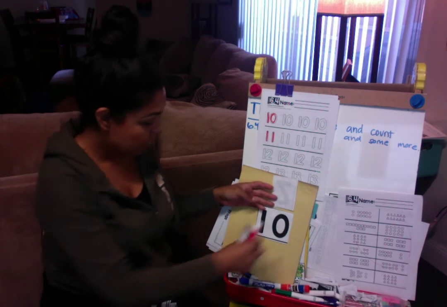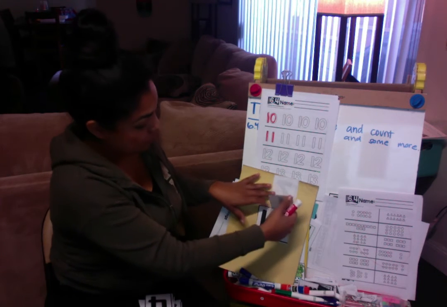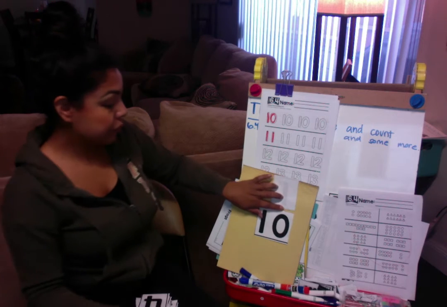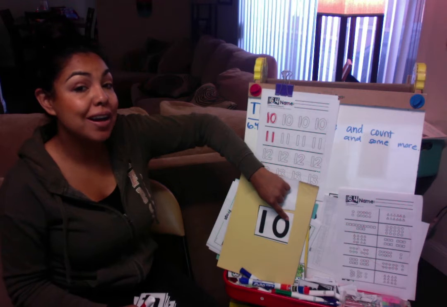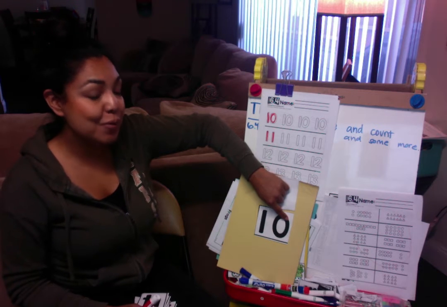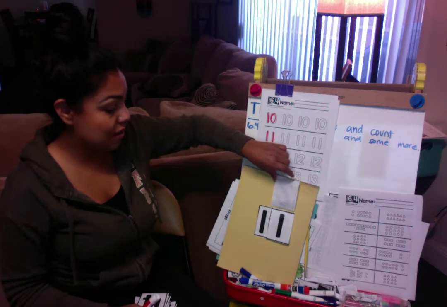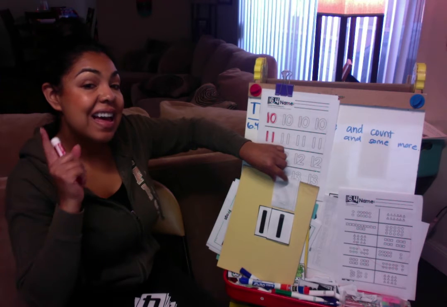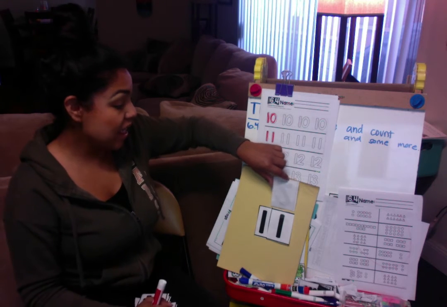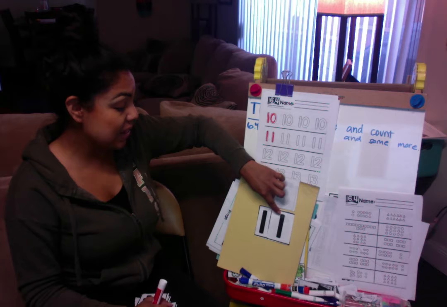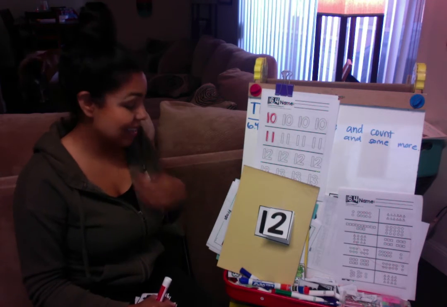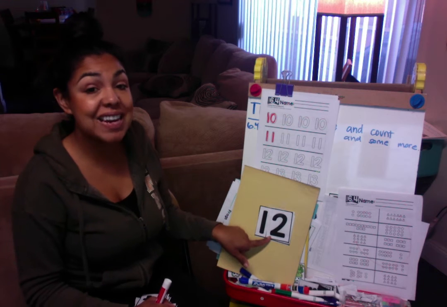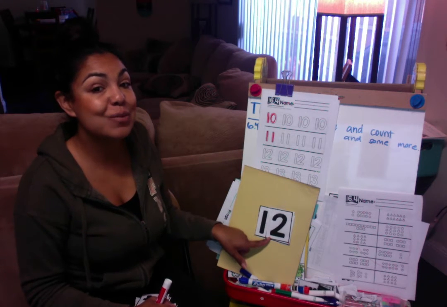Okay, last week we had a 10. Right, we had a 10. And then I told you guys to hide that 0. Hide that 0 and add a 1. And that made it 11. Good. And then we also practiced by hiding that 1 and adding the next number. The next number would be a 2. And that number would be 12.